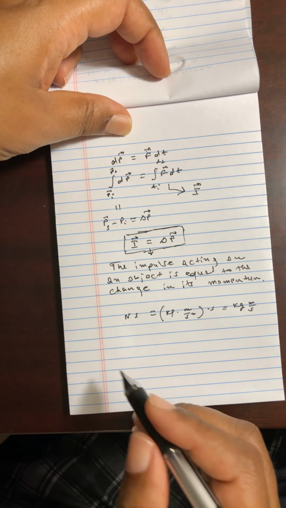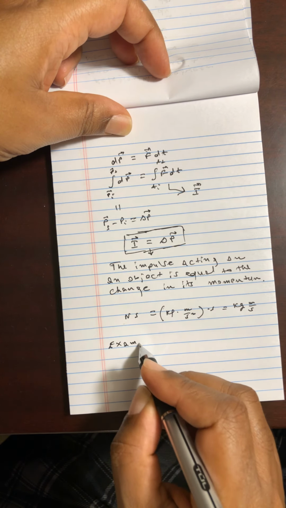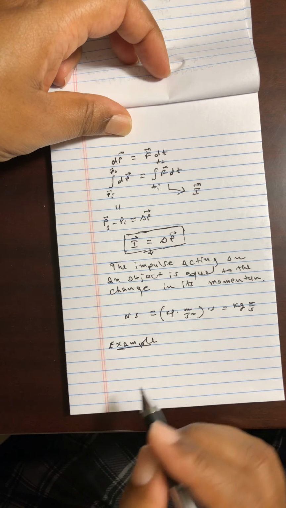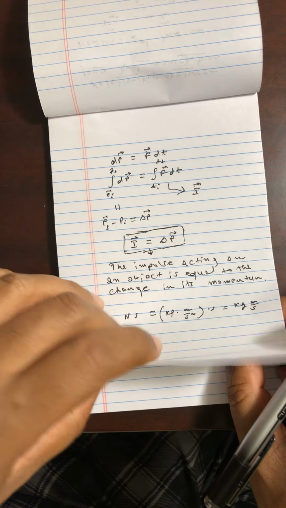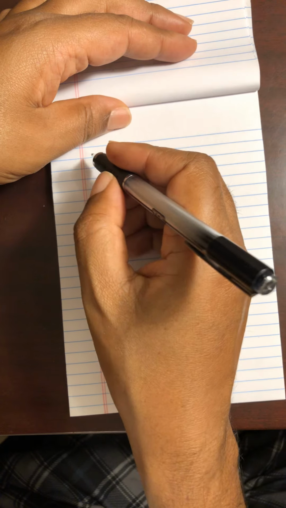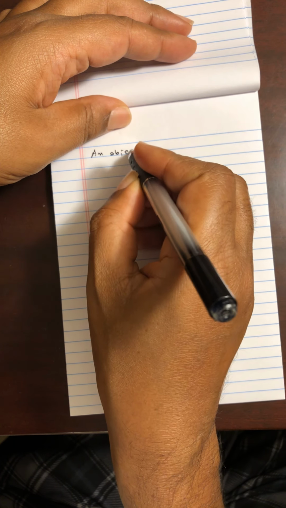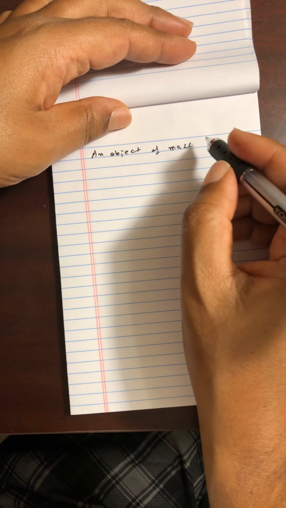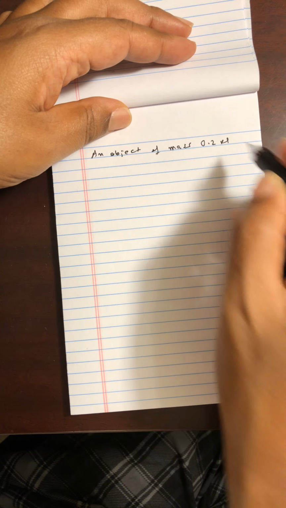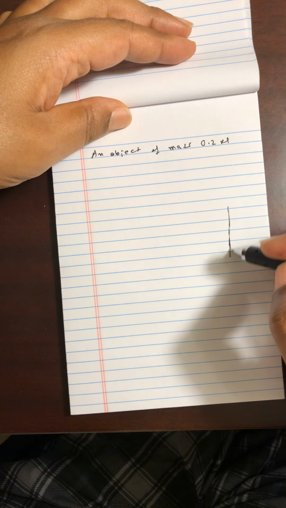All right. Now let's look at an example. Let's say an object of mass 0.2 kilogram, and this is the wall.